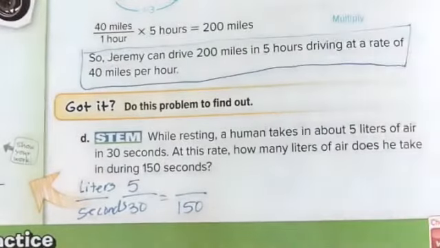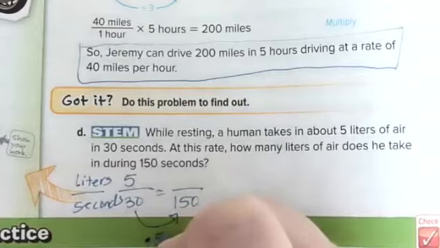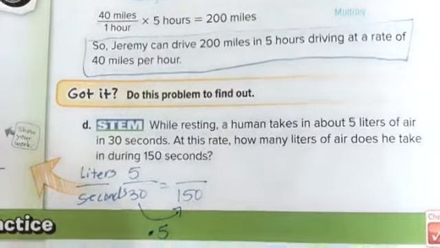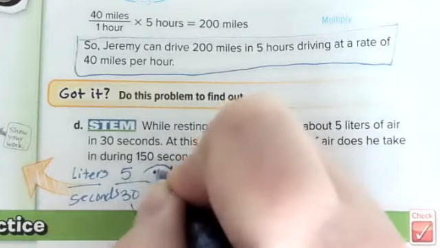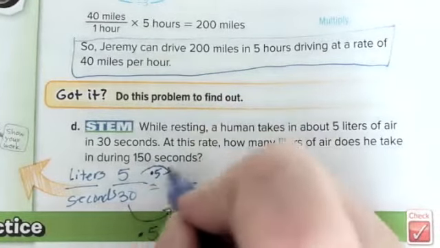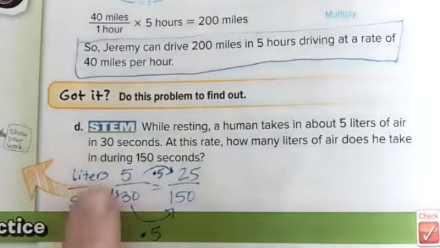And then we ask ourselves, what do I need to do to the 30 to get to 150? That's times 5. So my denominator got multiplied by 5. That means my numerator also needs to get multiplied by 5. So 5 times 5 is 25. And my units in the numerator are liters.